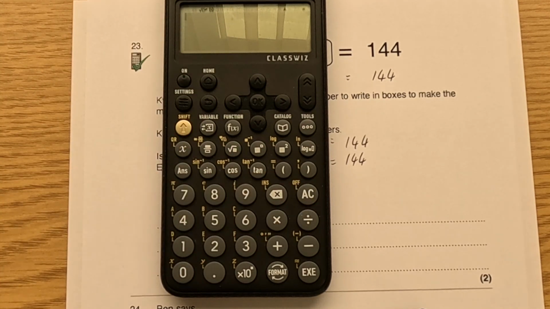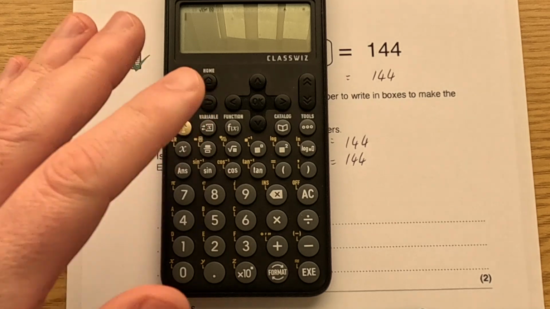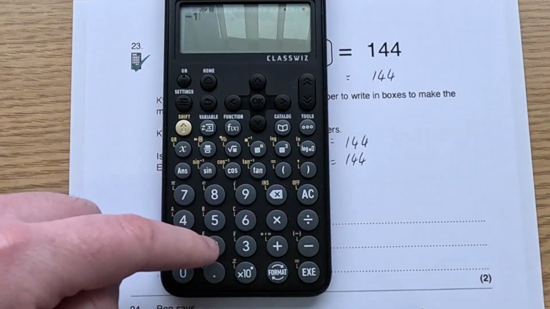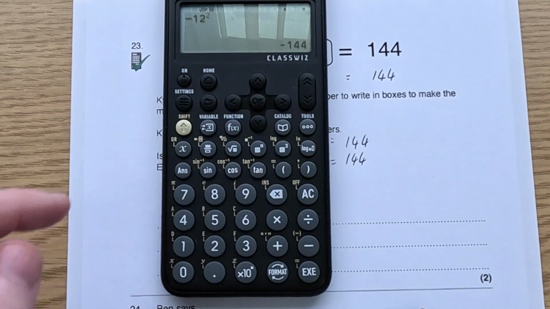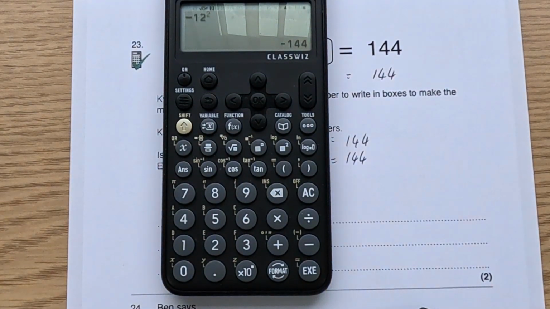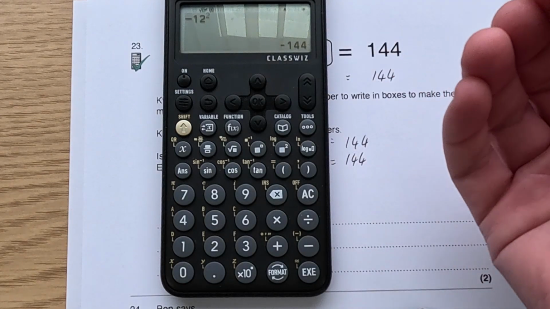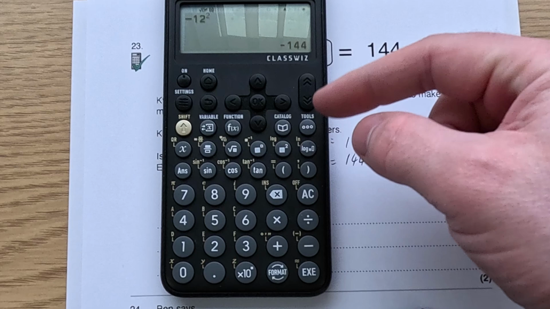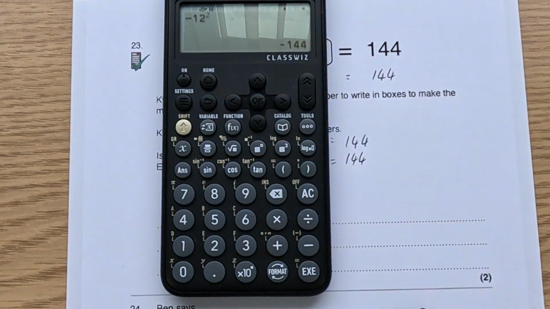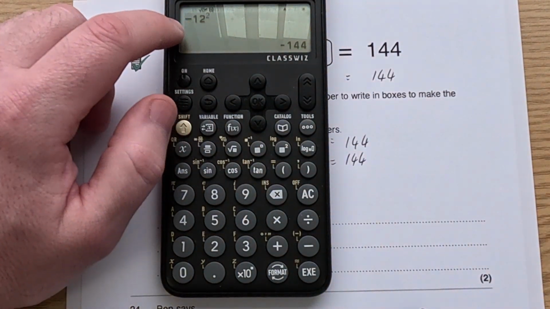But if we do negative 12 squared, some students type negative 12 into their calculator and then press squared, and then they press equals and say, oh, hold on, the answer is negative 144. Now we know that negative 12 times itself, well, negative times a negative is a positive, so negative 12 squared will be 144. So the calculator, if it sees this, actually thinks you're doing 12 squared and then making it negative.